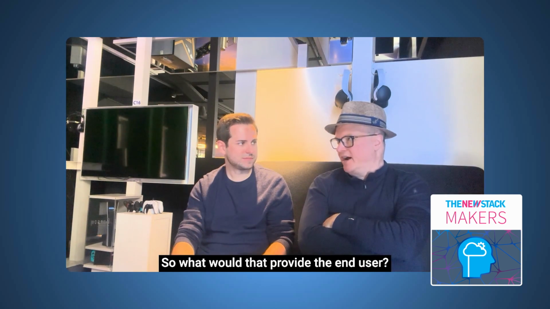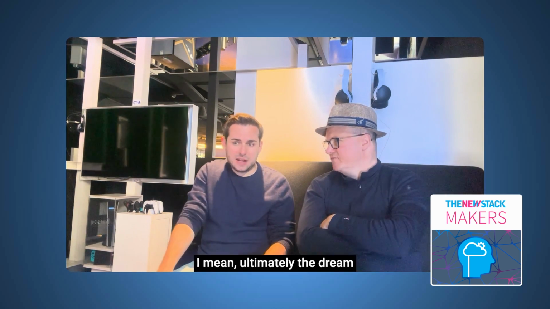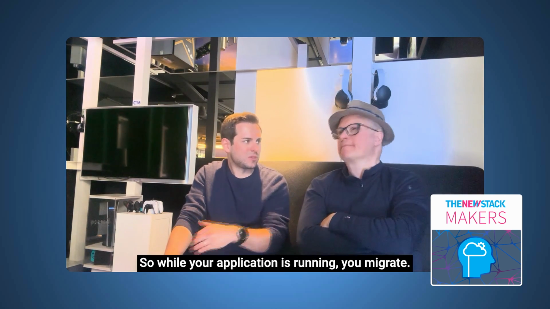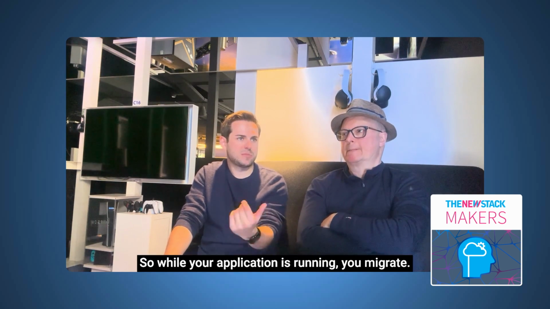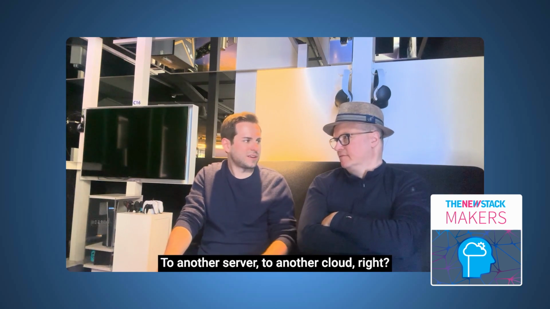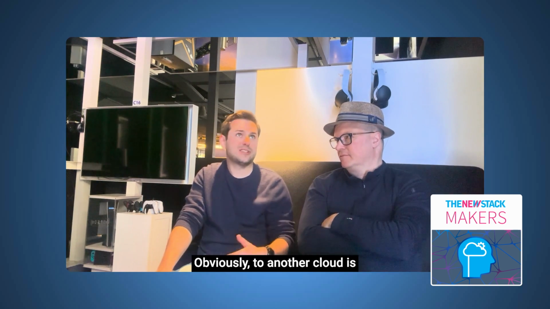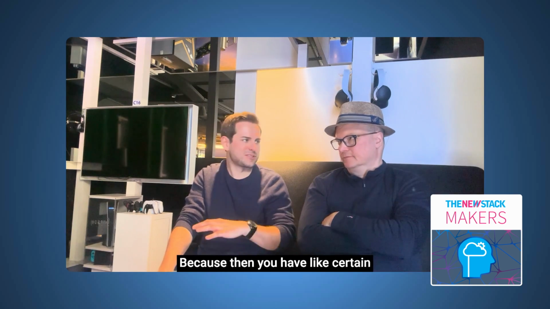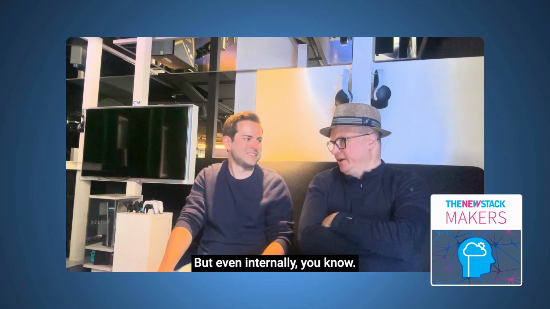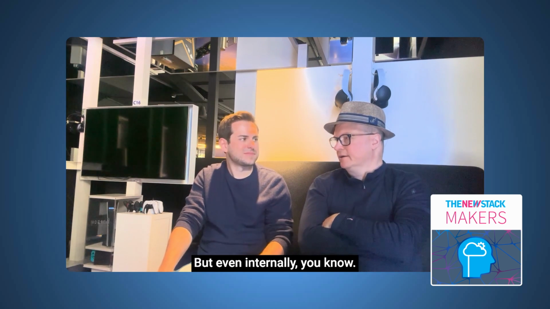So what would that provide the end user? Ultimately, the dream would be real-time migrations. So while your application is running, you migrate over to another server, to another cloud, right? Obviously, to another cloud is the biggest challenge, because then you have certain other external APIs and databases that become an issue. But even internally, right? Yeah, that's interesting.